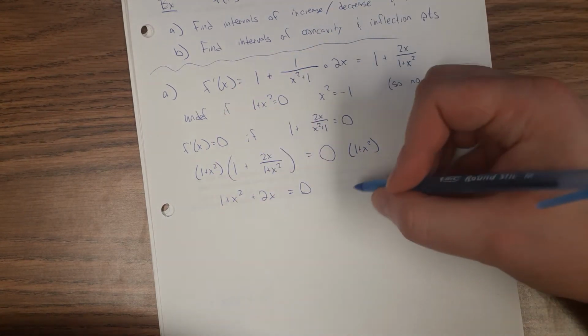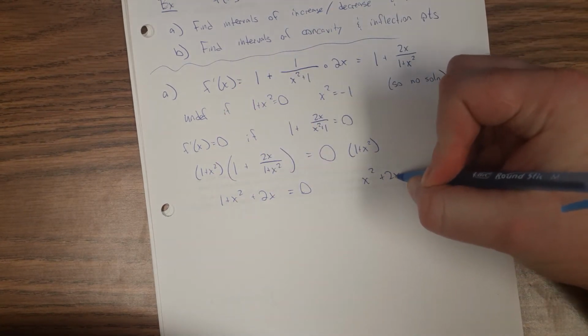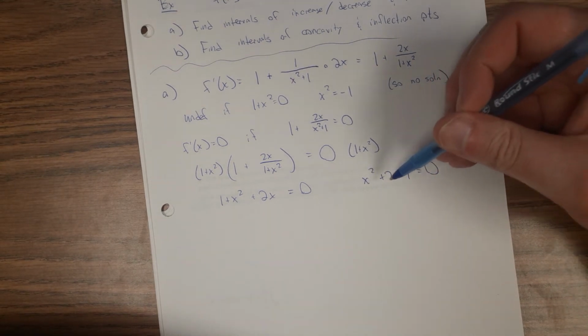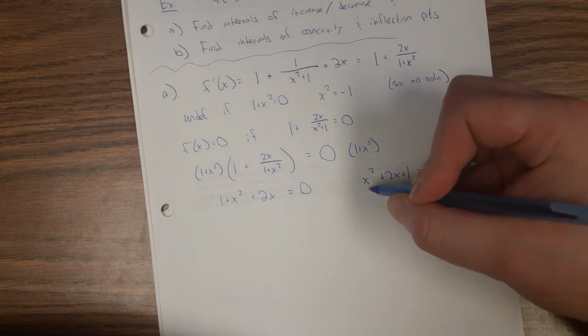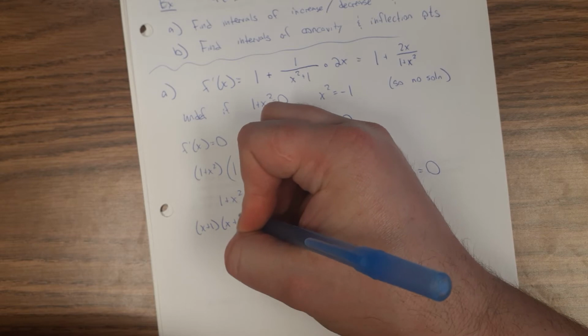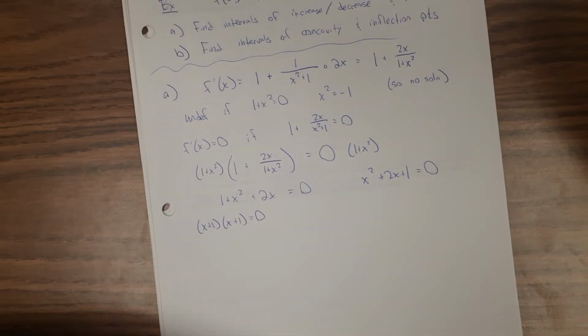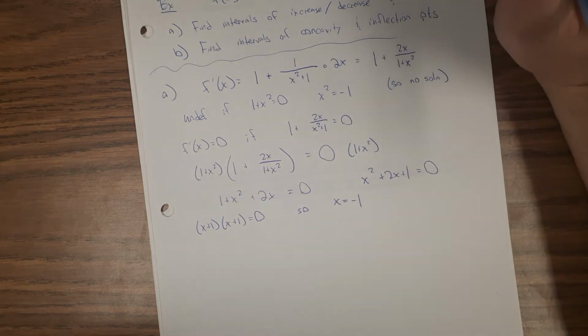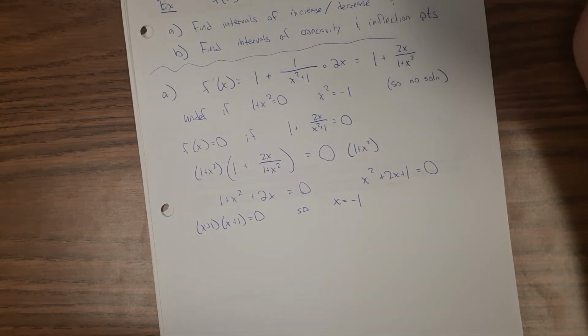So this tells me x squared plus 2x plus 1 equals 0. This is nice because I can factor it. This is x plus 1 squared, right? So x equals -1.